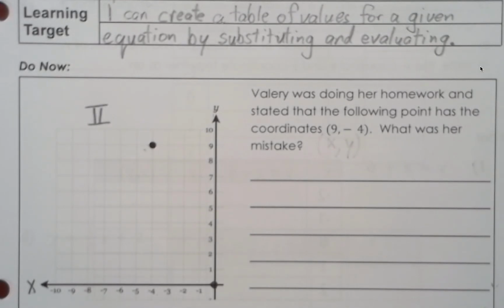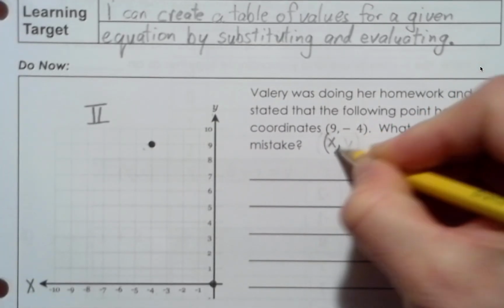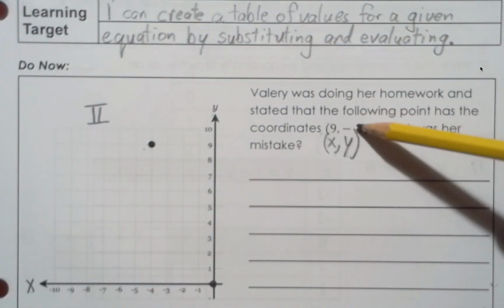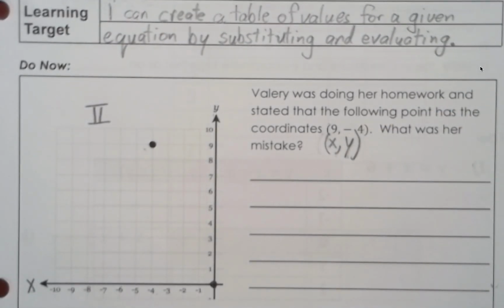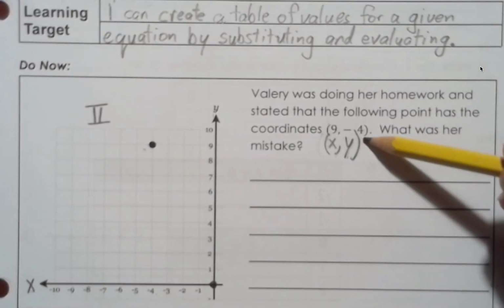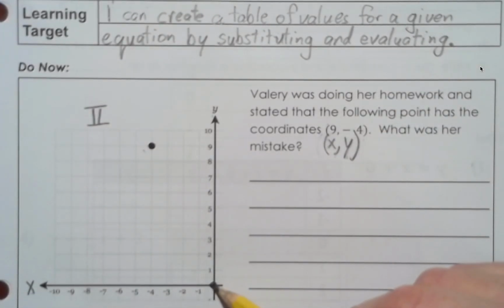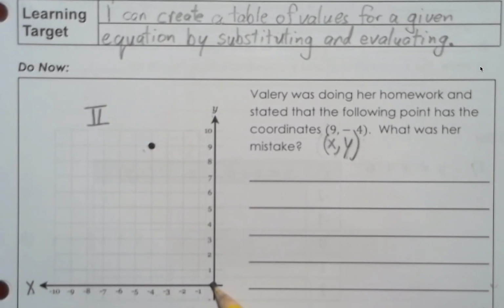What was her mistake? So remember, whenever we plot a point, or whenever we're given an ordered pair, the first number in the ordered pair is the x-coordinate, and the second number in the ordered pair is the y-coordinate. So the x-coordinate is 9, the y-coordinate is -4. What was her mistake? I'm actually just going to plot this point to see where it leads me, 9, -4. Whenever we plot a point, we start at the origin. The x-coordinate is 9. I actually can't even put that on here because that would bring me to the other side. Never mind, I'm not going to plot that point.